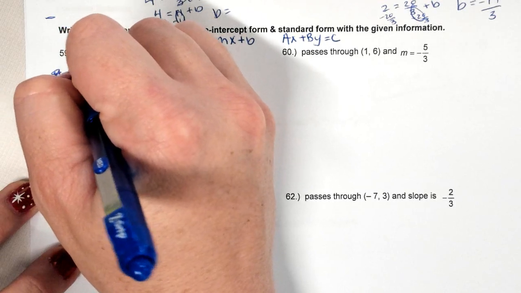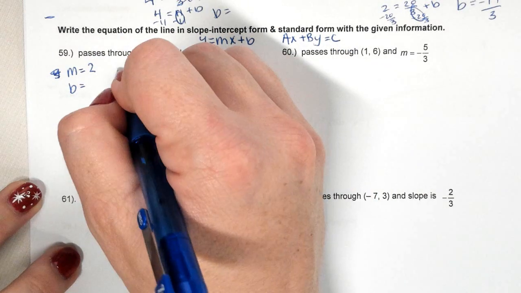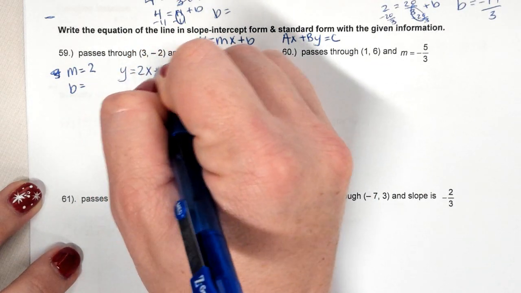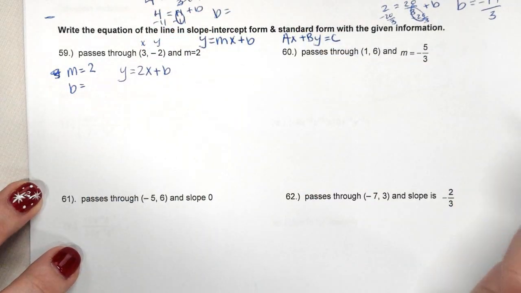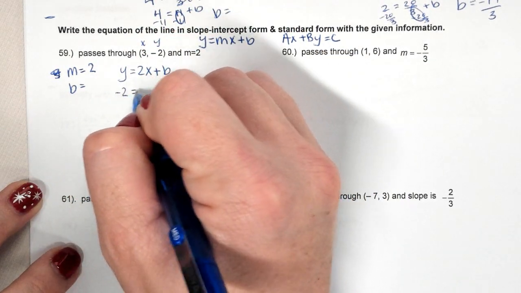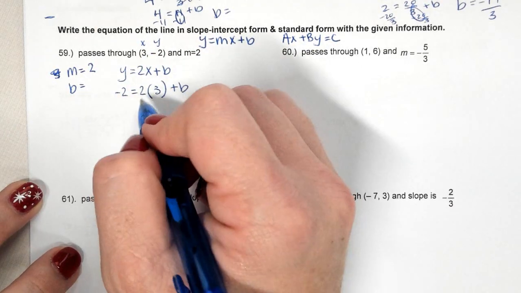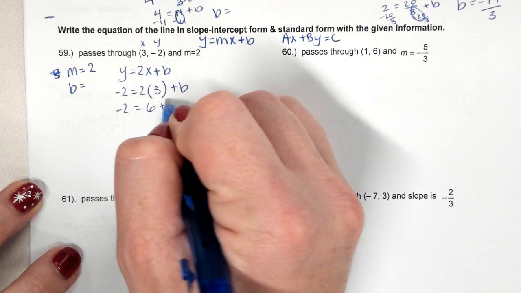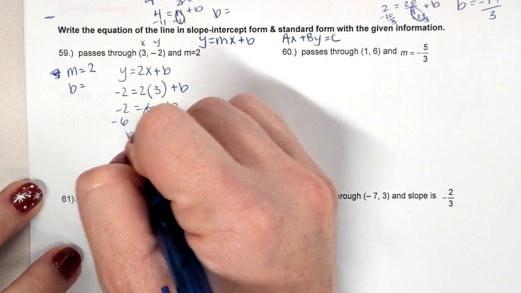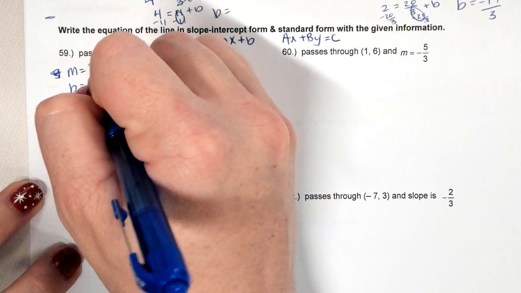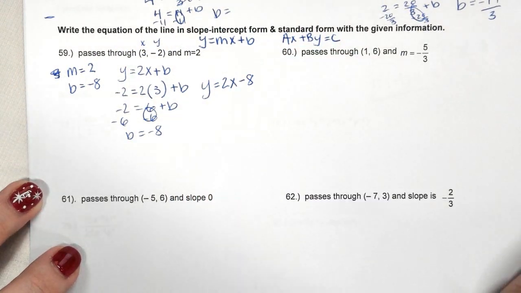I know that I need to find m and b. Well, I already have m. So I'm going to plug in what I know. y equals 2x plus, we don't know b. And we're going to plug in our x, y point to solve for b. So y is negative 2 equals 2 times x is 3 plus b. Well, 2 times 3 is 6 plus b. So minus 6, and I get b equals negative 8. So I know y equals 2x minus 8 for my slope-intercept form.